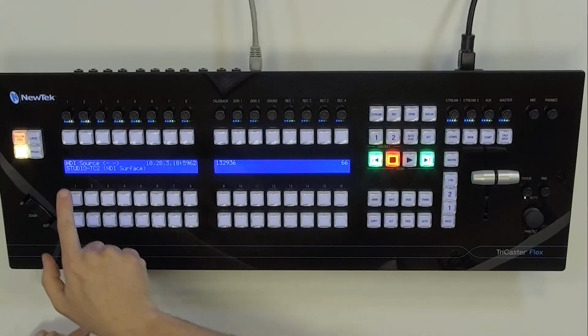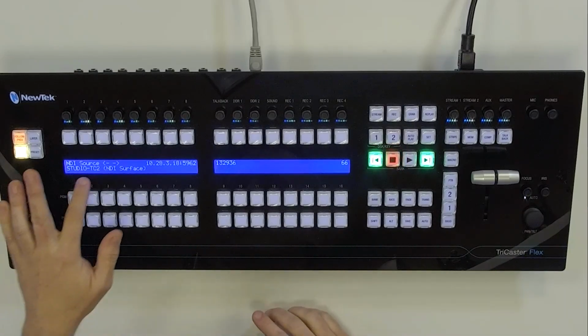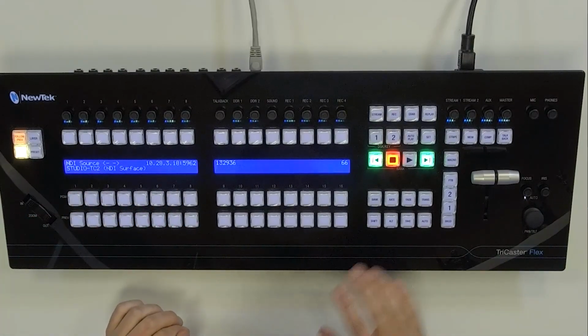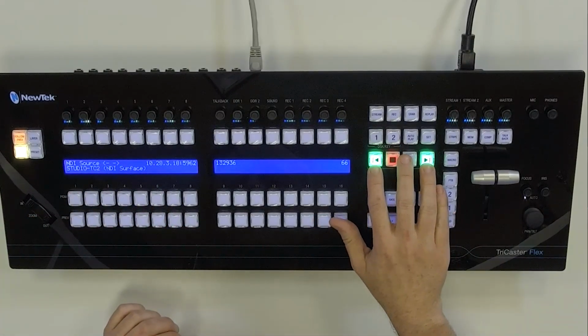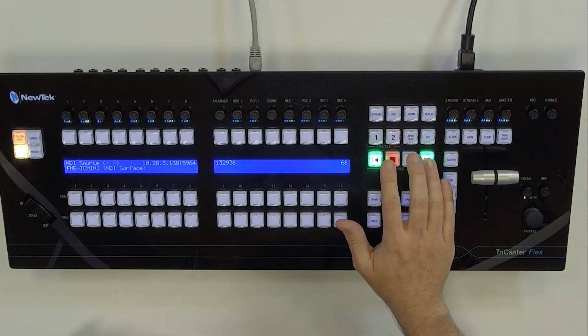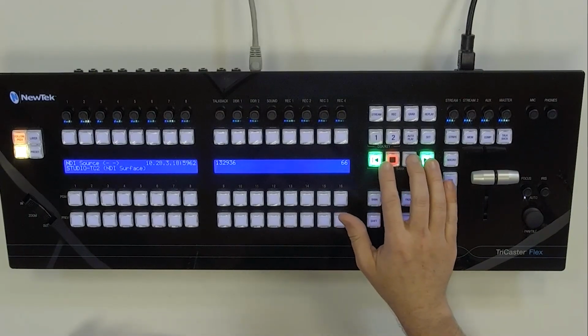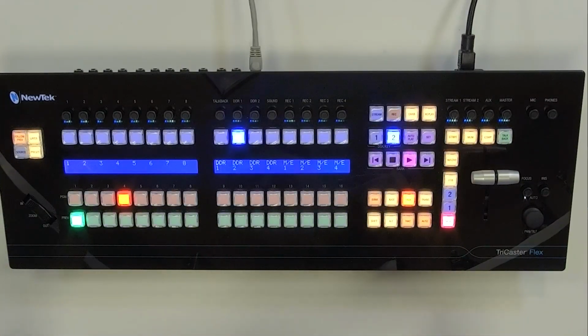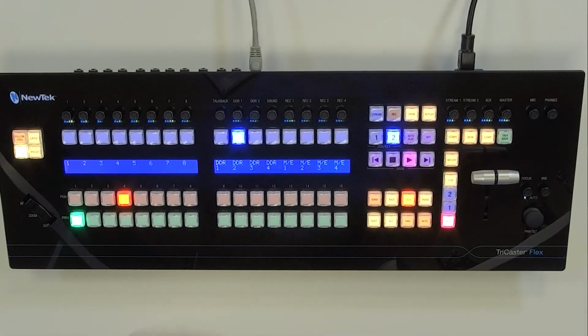When we do that, you'll see here in the middle the name of the TriCaster that I'm currently connected to and its IP address. Using these green buttons up here at the top, I can cycle between different TriCasters that are available to me on my network. Once I've found the one that I want to use, I'll simply click on this red button here, and then I'm instantly connected to that TriCaster, which means that you can easily swap between different TriCasters on your network, again, just sitting wherever you want. Pretty cool stuff.